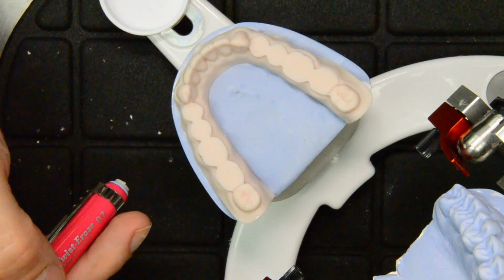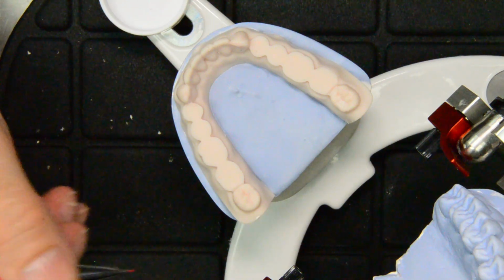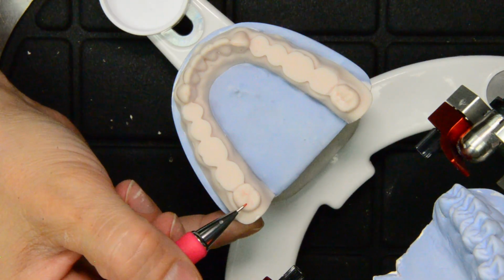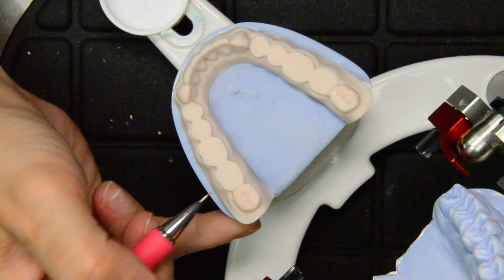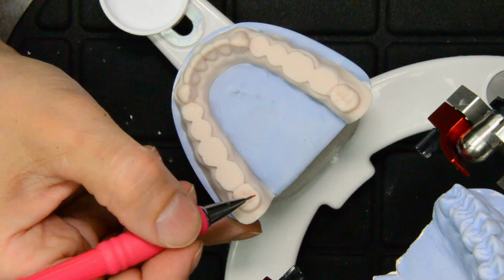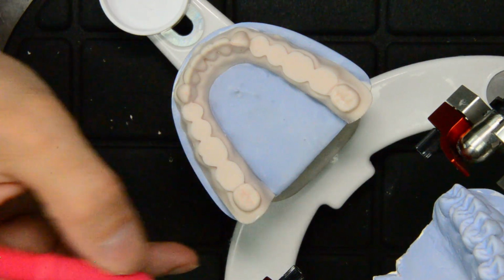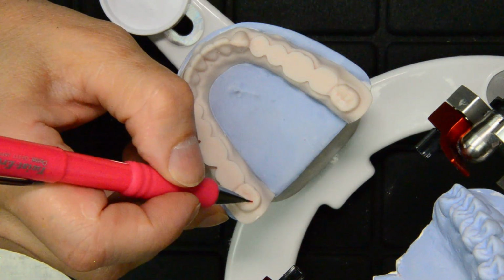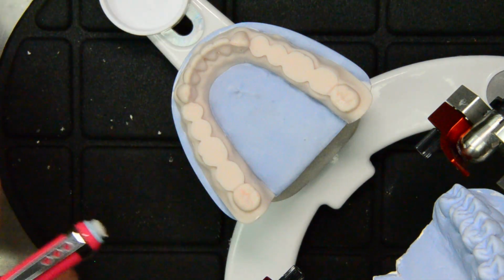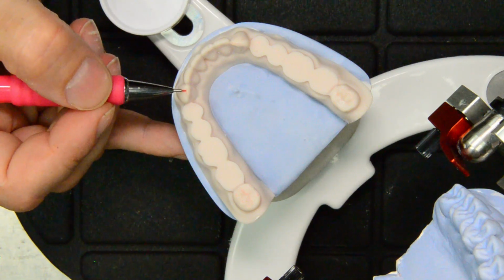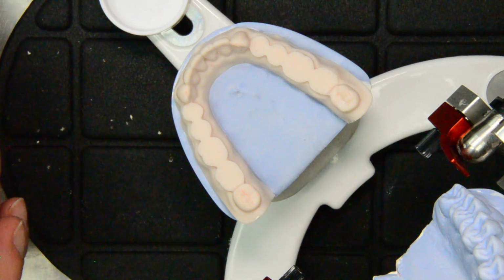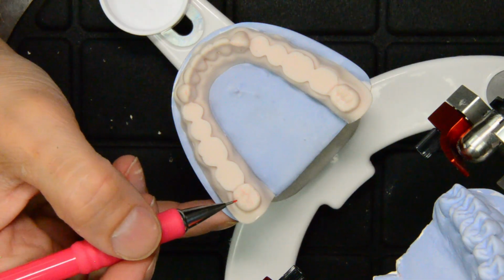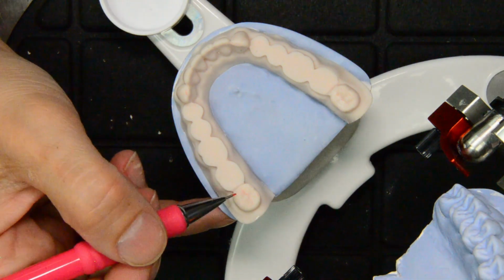Now, to figure out where to put these lines, first we have to locate the cusp tips on this third molar here. And then we locate the central fossa, which is right here. And then you have the cusp tip on the canine tooth.